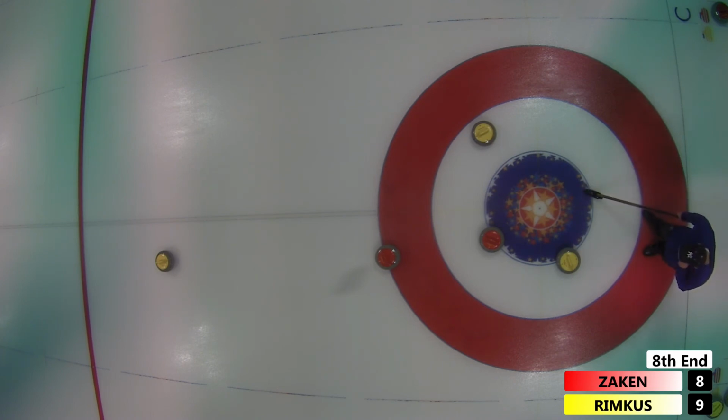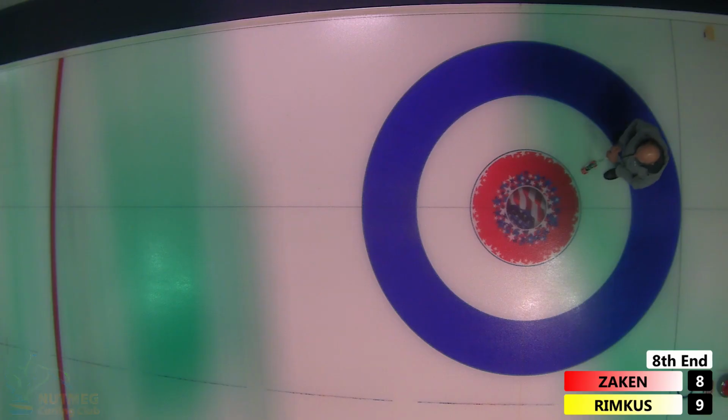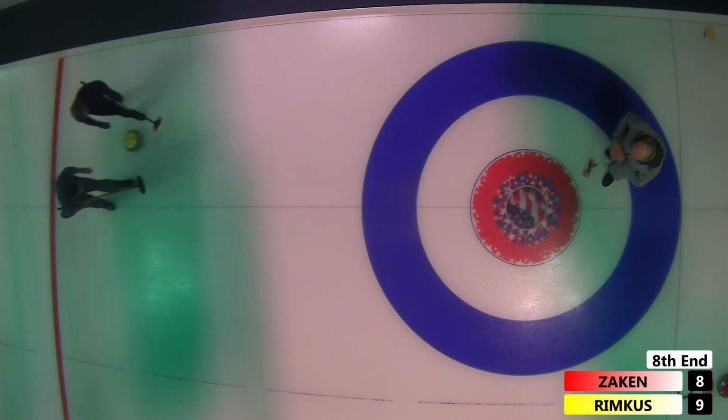Again, it is 1 point for the 12-foot, 2 points for the 8-foot, 3 points for the 4-foot, and 5 points for biting the button. This shot is wide, but it's starting to curl, starting to dig in. It looks like they're going to get a little heavy.